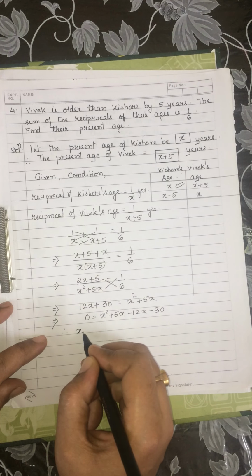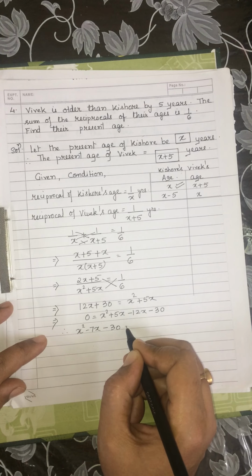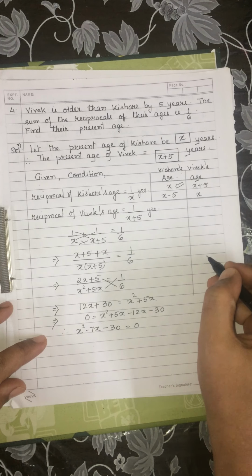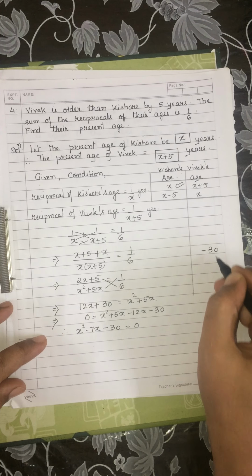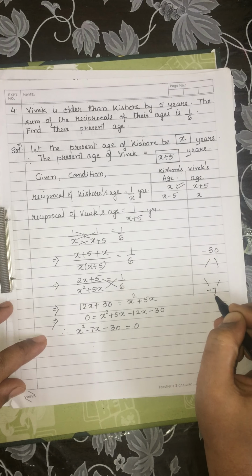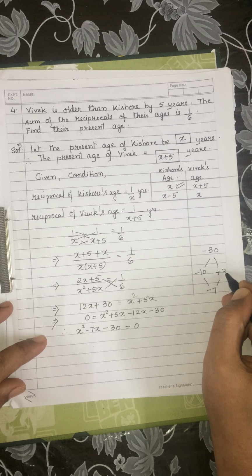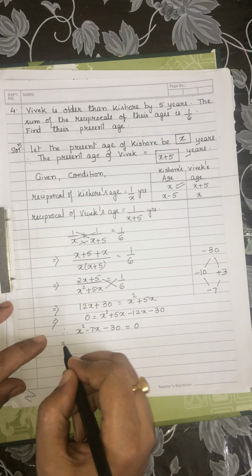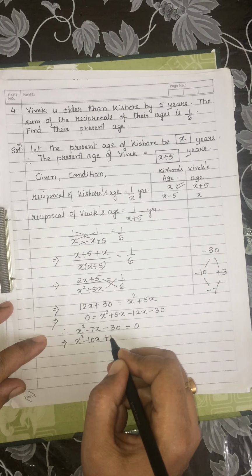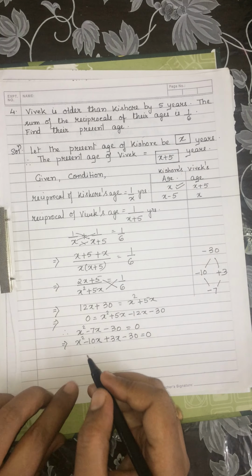Hence x square minus 7x minus 30 is equal to 0, and it can be taken as minus 30. So minus 7, because the answer is in negative, so the bigger number will have a negative sign. x square minus 10x plus 3x minus 30 is equal to 0.